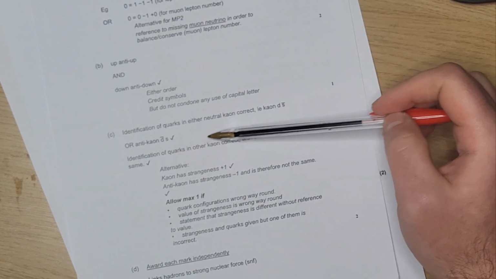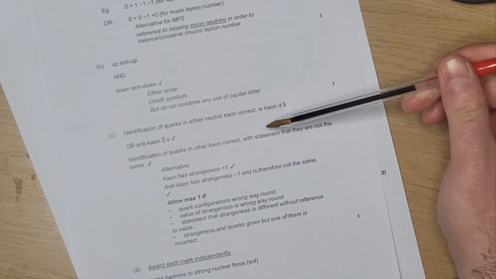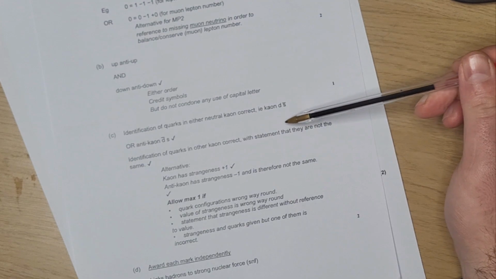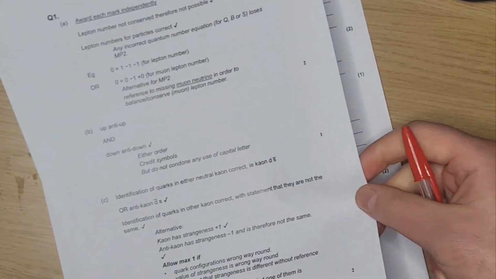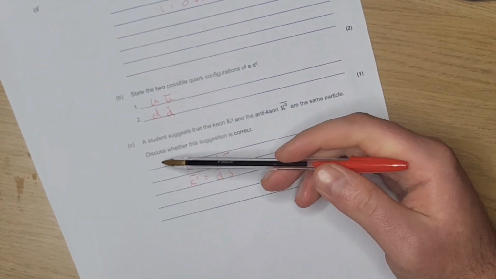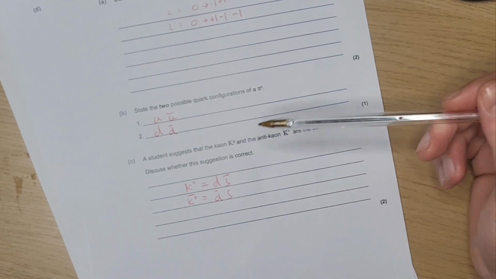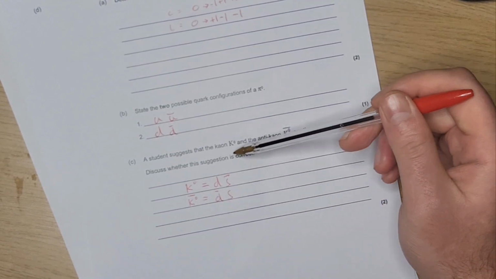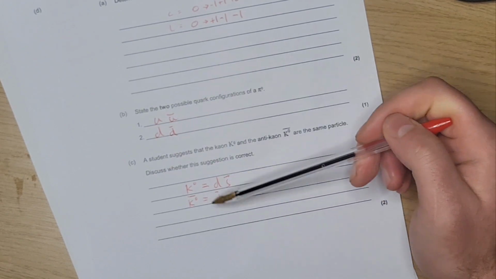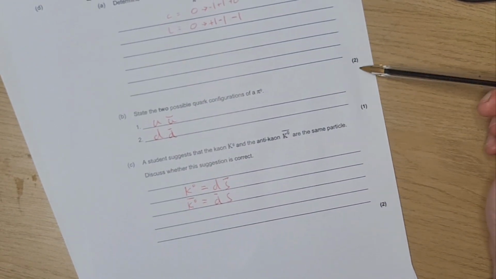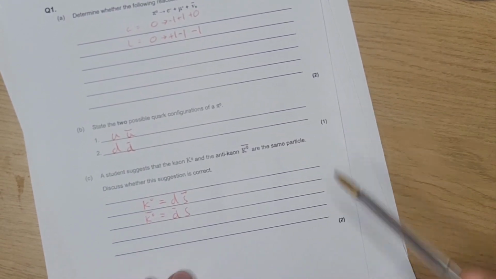Okay, so identification of quarks for the kaon correct. That's an important one there. That's a bit of recall for that. And then the statement that they are not the same particle, and therefore the student is not correct. Don't forget, a lot of you will be doing some great maths to show what you were thinking, but if you have these points about discussing things, or clearly stating things, you need to add in the statement as well. Have a look at how many marks you have for what you need to do, and think about what these marks are going to be marked for.